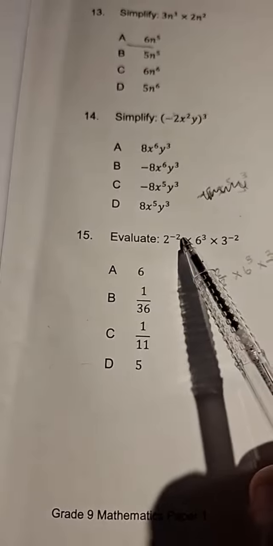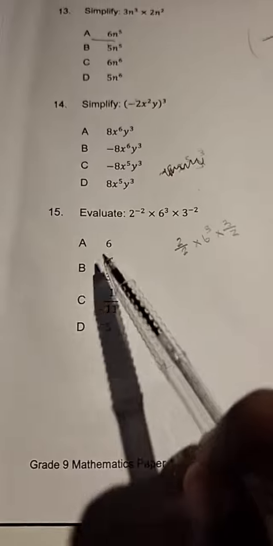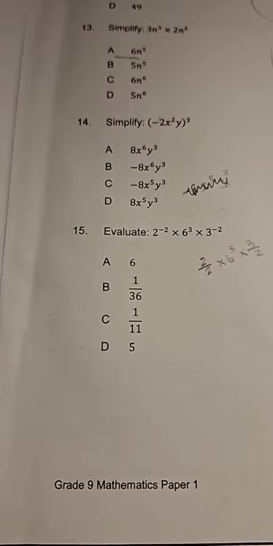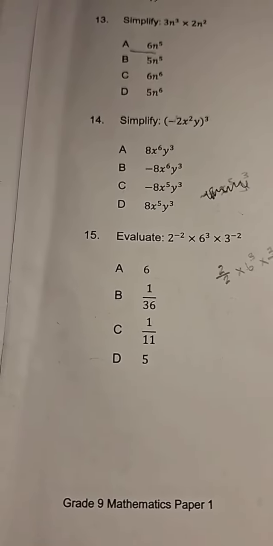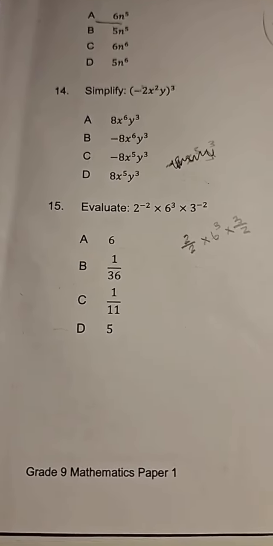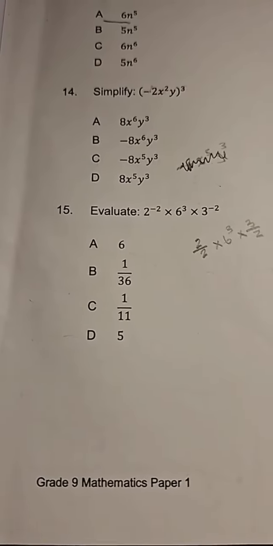Let's go on. Evaluate 2 to the power negative 2 times 6 to the power 3 times 3 to the power negative 2. A, B, C, or D. So let's write this down: 2 to the power negative 2 times 6 to the power 3 times 3 to the power negative 2. We need to evaluate that. Vibing with Vutlari is already saying the answer is A, 6. All right, what is everybody else saying?